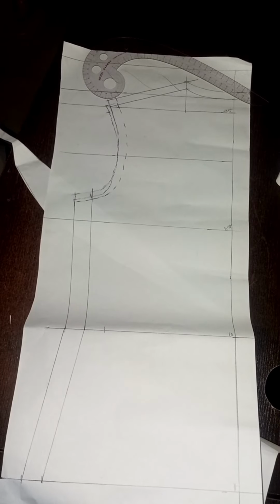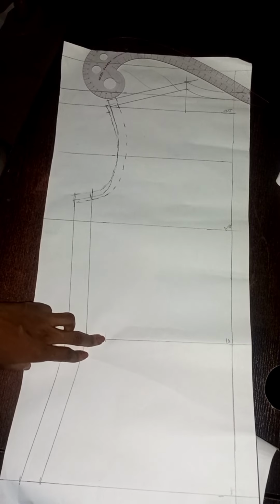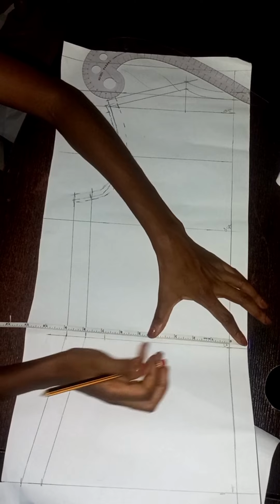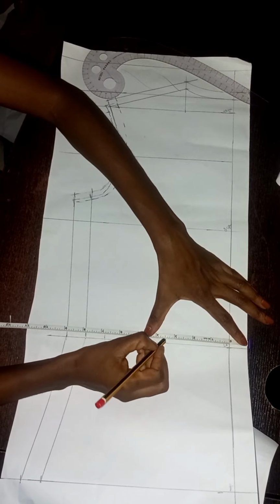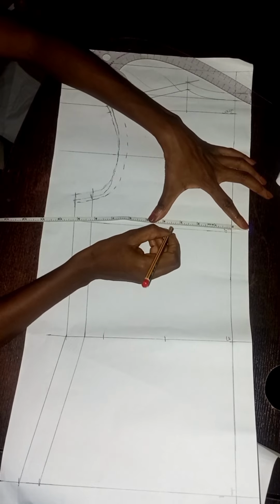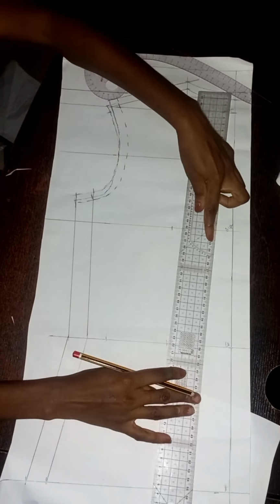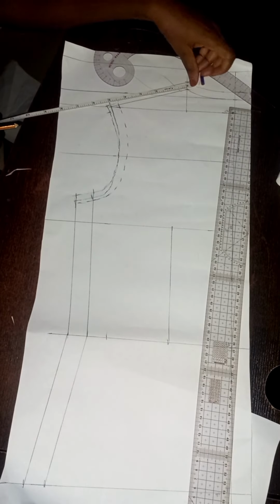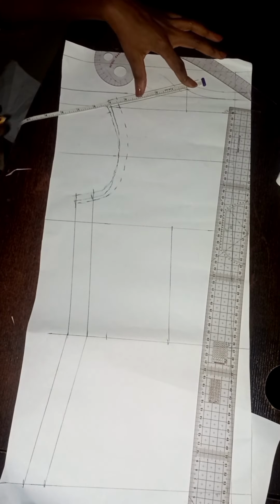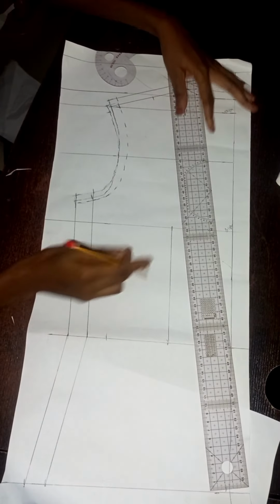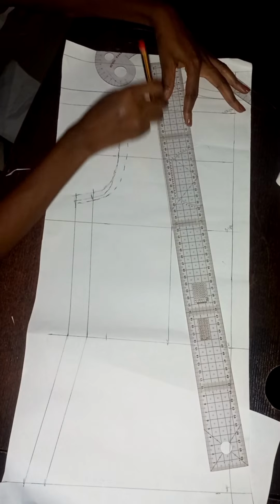Moving on to the back, the process is just similar to what we did with the front, but I'll take you through the process. On the waistline, you are going to mark your nipple to nipple measurement. You are also going to mark your nipple to nipple measurement on your armhole line. And you are going to make that into a straight line. On your shoulder line, you are going to find the midpoint, and you are going to connect that back to your dart line at the armhole area.